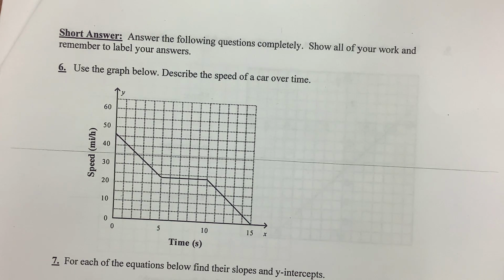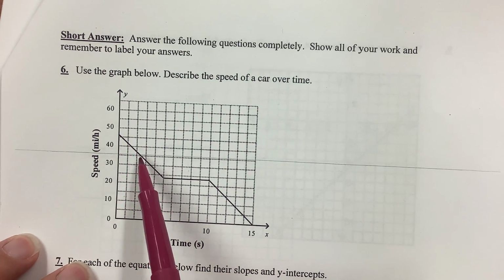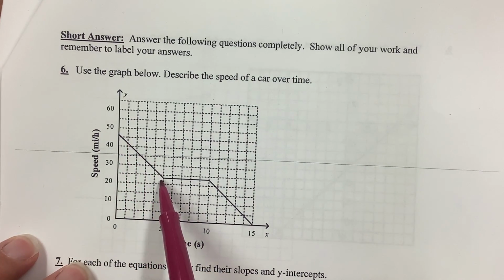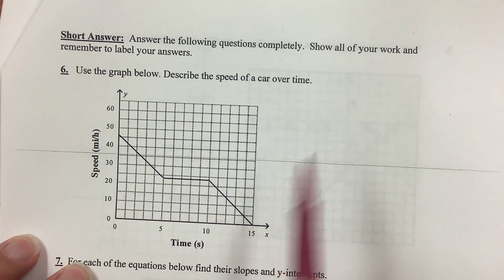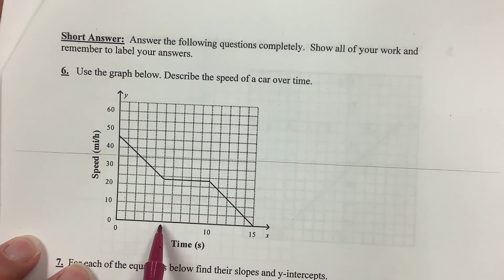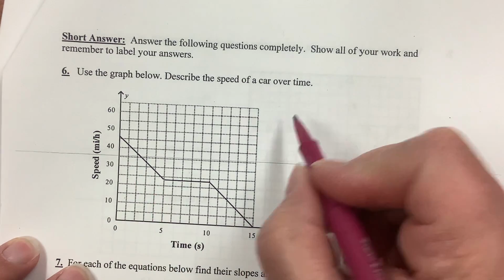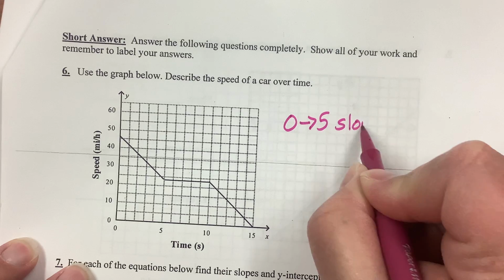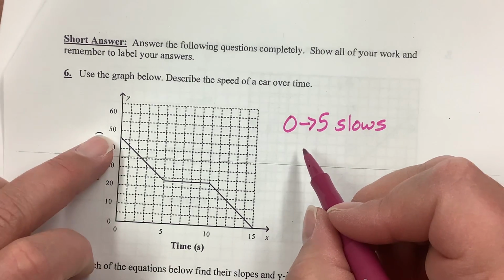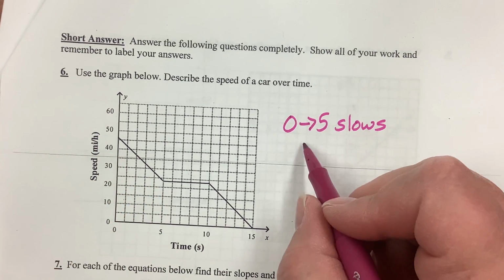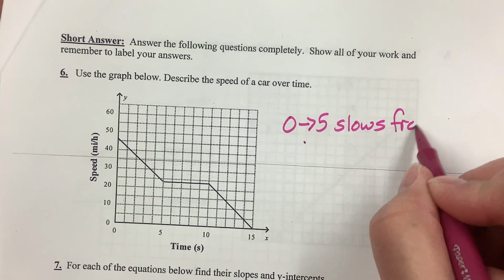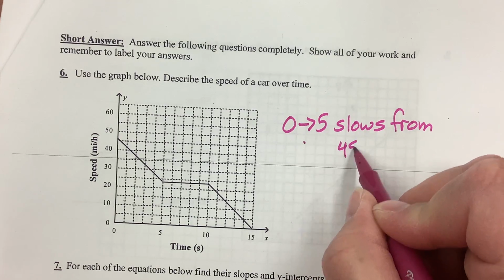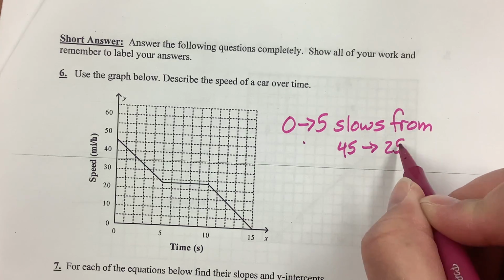Use the graph below and describe the speed of the car. Okay, this is time. I start at 50 and I'm slowing down to 25. Ha. So from 0 to 5, it's slowing down. So 0 to 5 slows from 45 to 25.